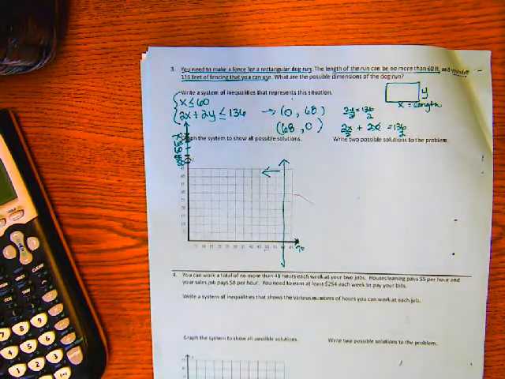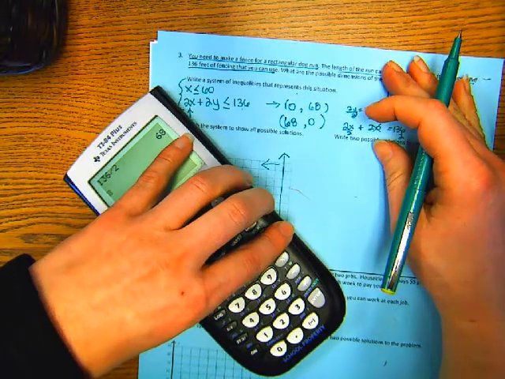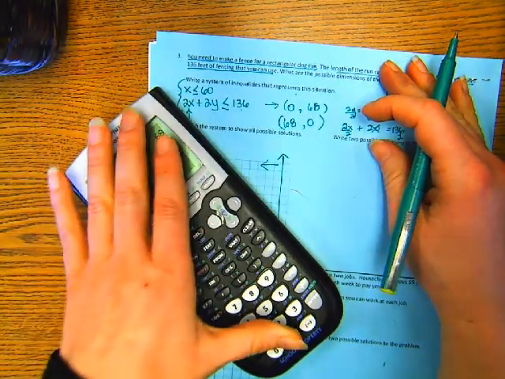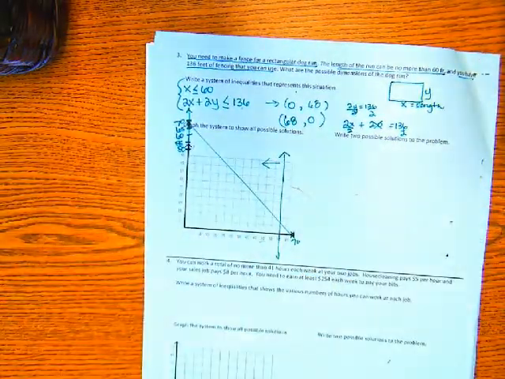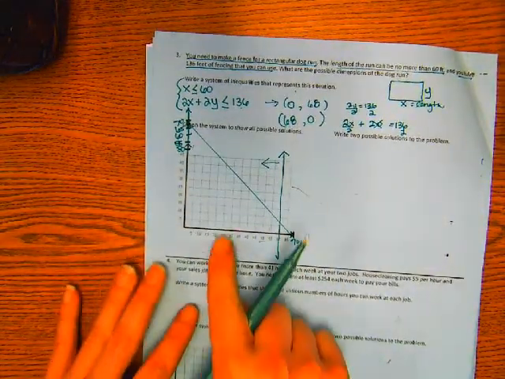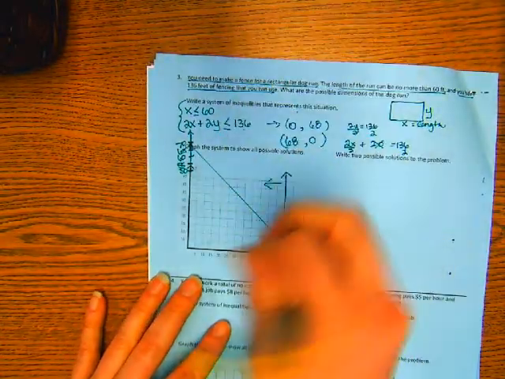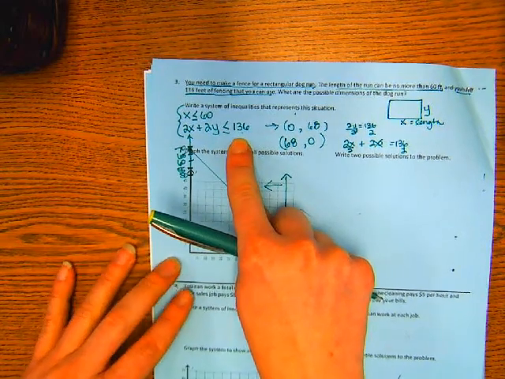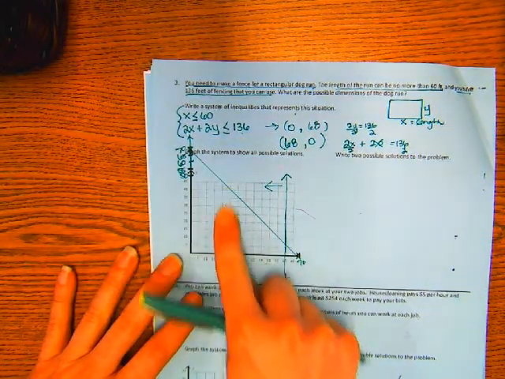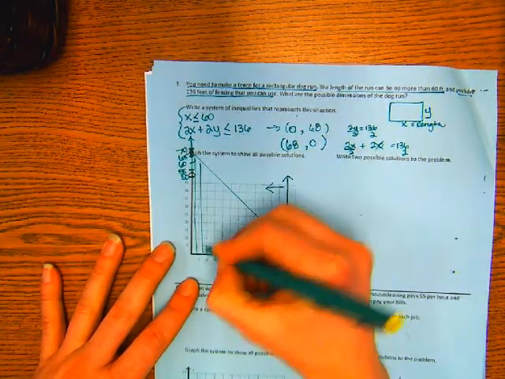Okay. So we've talked about before using a straight edge, which can be any flat kind of surface, including your calculator, if you want. It's going to look like that. We want to stay to the left of that line, and using a test point we can tell 0 plus 0 is less than or equal to 136, so we're going to be staying below this line.